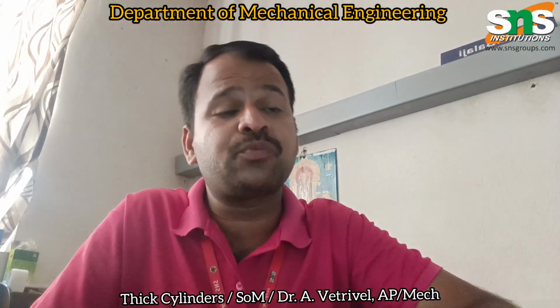Then how can we calculate the maximum hoop stress? The maximum hoop stress can be calculated with the formula: sigma maximum is equal to P times, within brackets, R0 squared plus Ri squared, divided by R0 squared minus Ri squared. Here R0 and Ri are the outer radius and the inner radius. Then how do we calculate the longitudinal stress for a thick cylinder? It can be calculated by P into Ri squared divided by R0 squared minus Ri squared.